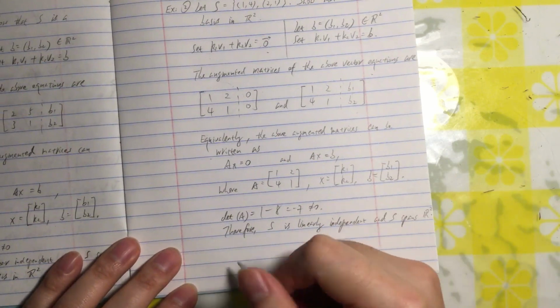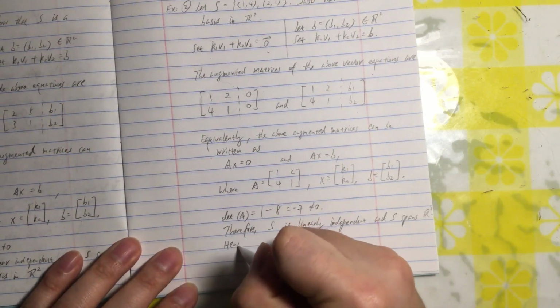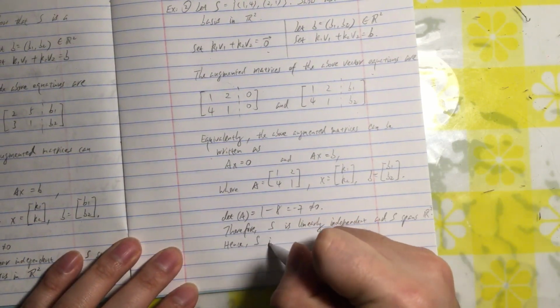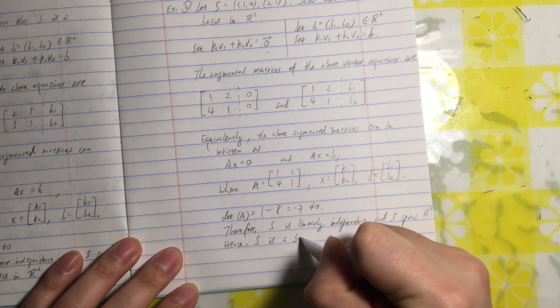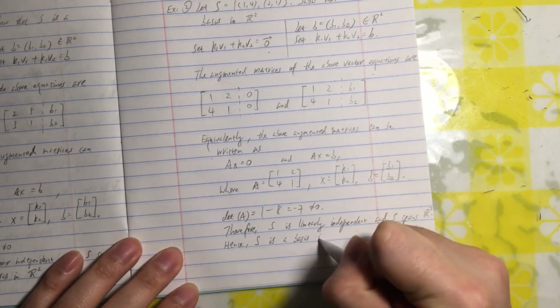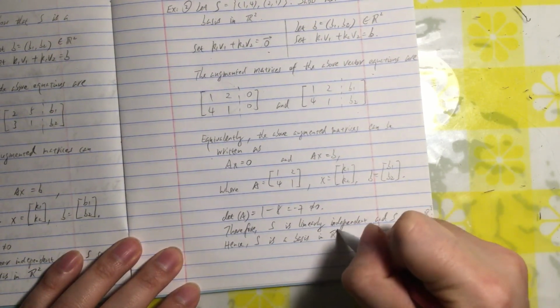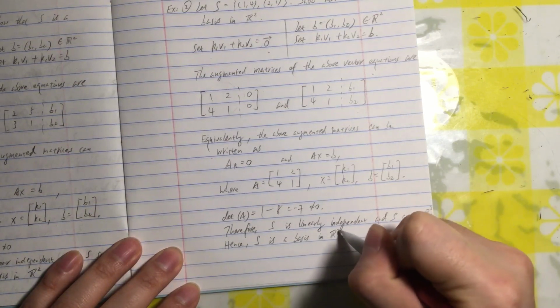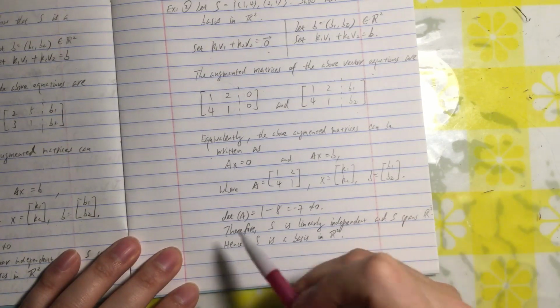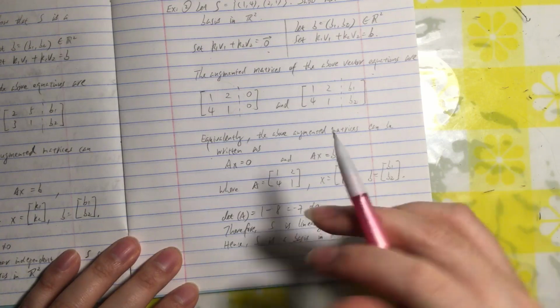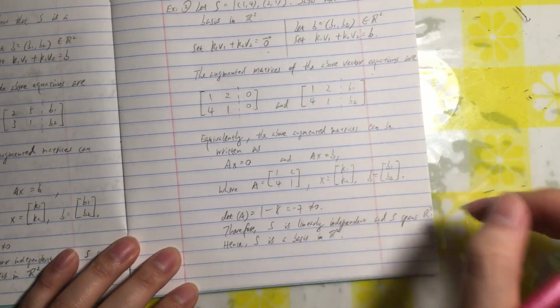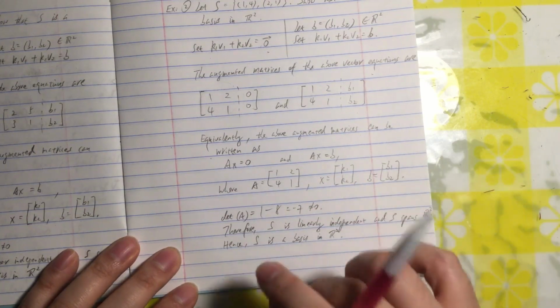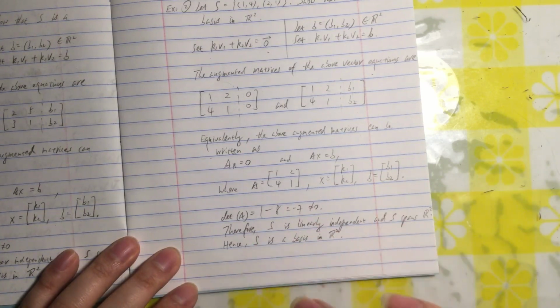Hence, S is a basis in R2. By equivalent statements, if the determinant of A is not 0, S is linearly independent and S spans R2. However, if the determinant of A is 0, then S is linearly dependent and S doesn't span R2.